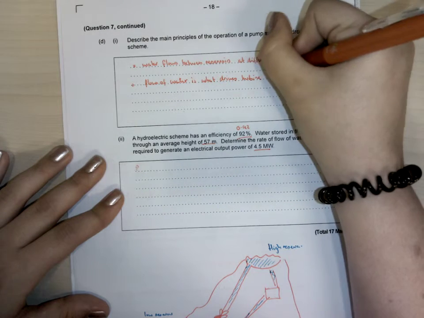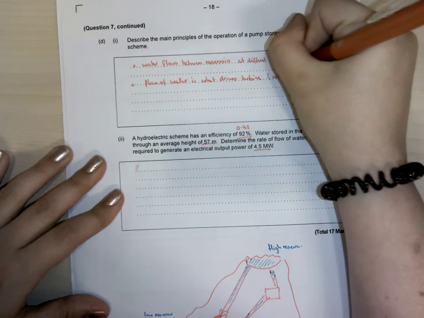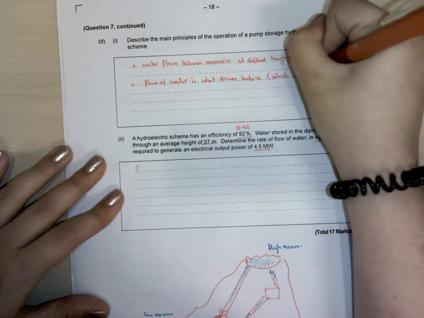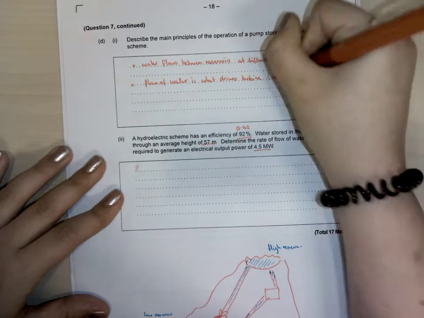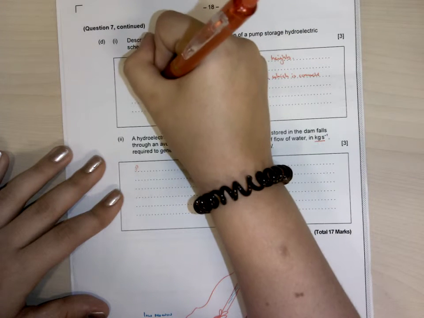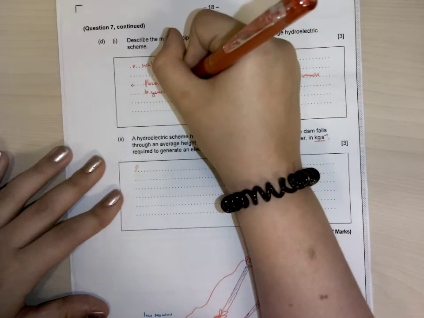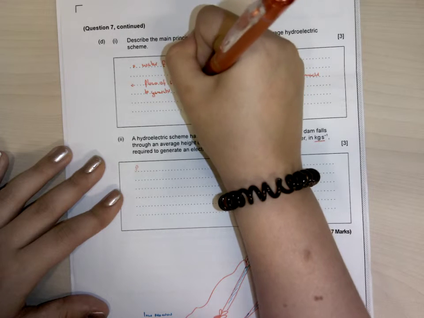Okay, and then you can go on to say which is connected to the generator, which generates electricity.